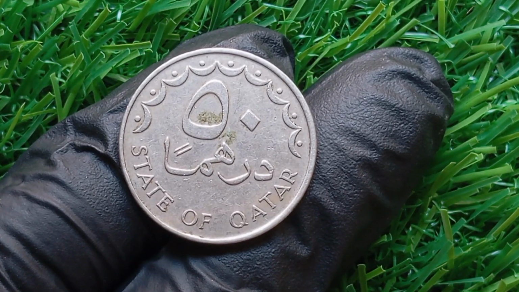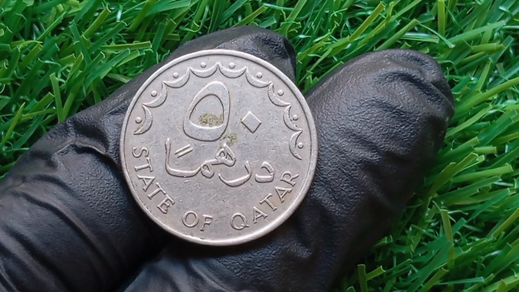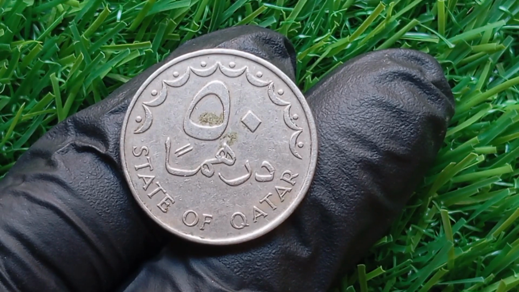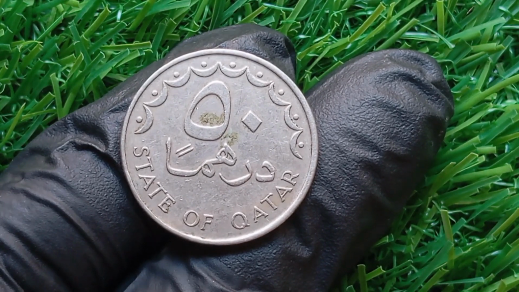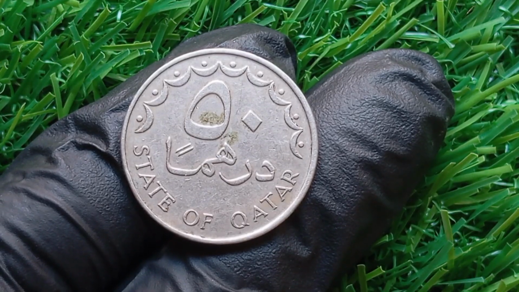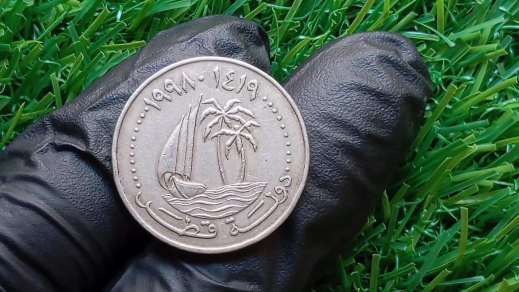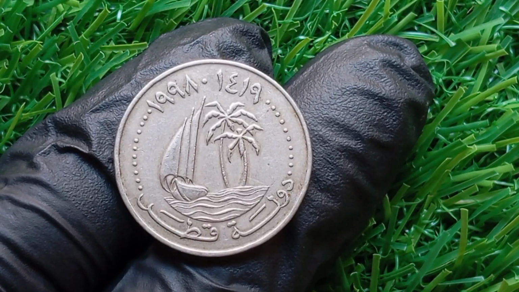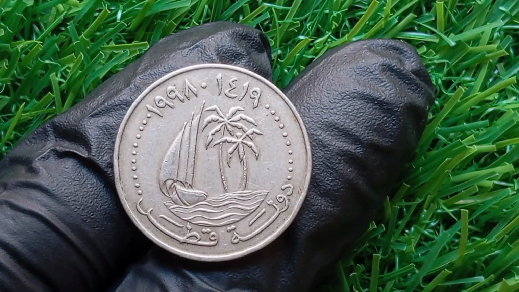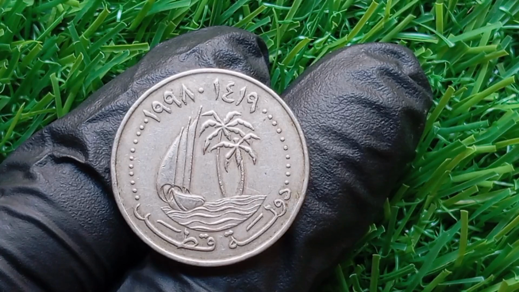8.2 International recognition. The stability of the Qatari rial, backed by Qatar's enormous energy exports and sovereign wealth, has made its coins and banknotes internationally recognized. The 1983 50 dirham coin, though small in value, represents a piece of that stability and confidence on the global stage.